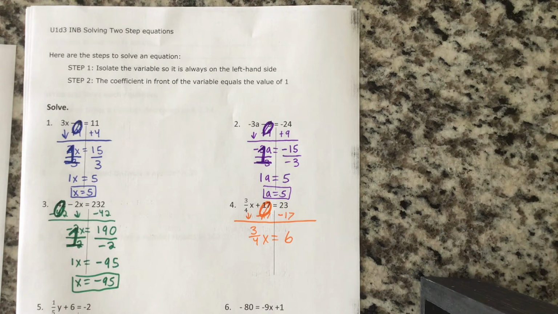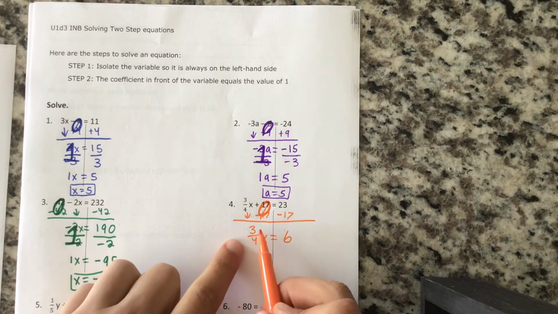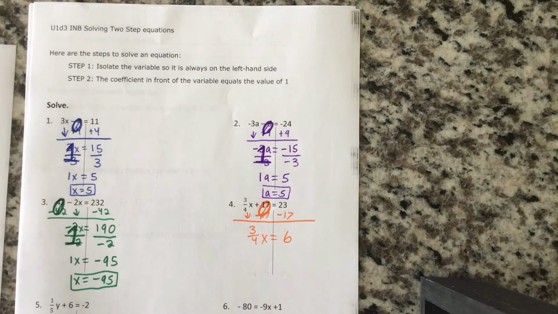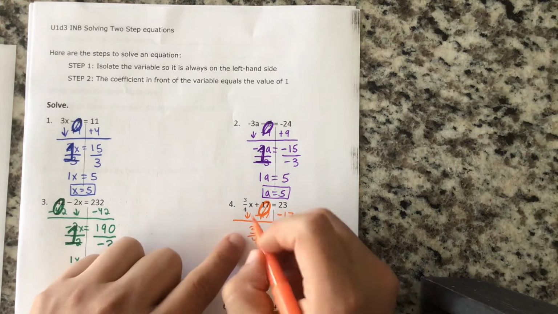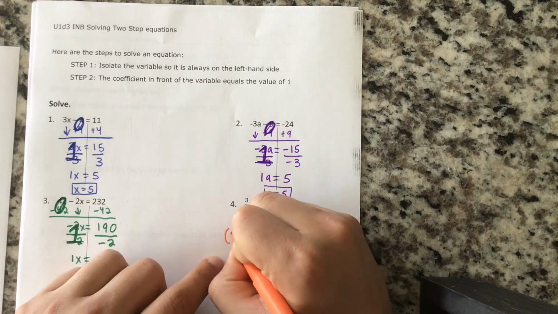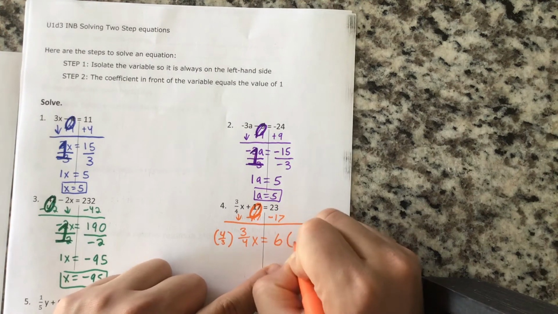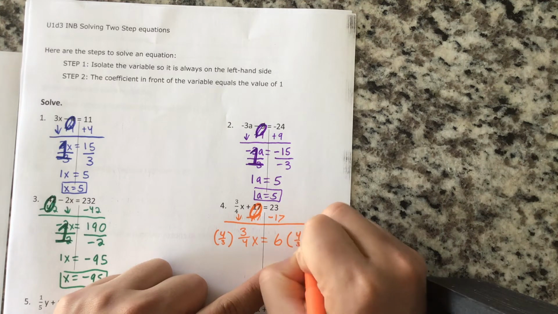But hopefully, y'all watched the video from yesterday that Miss Alderman said. When we need to get rid of a fraction, we're going to multiply by the reciprocal. The reciprocal means we're going to flip the fraction and multiply both sides by it. So watch how I'm gonna do this. So I have 3/4. So the reciprocal of 3/4 is going to be 4/3. So if I multiply this side by 4/3, I need to multiply the right side by 4/3.